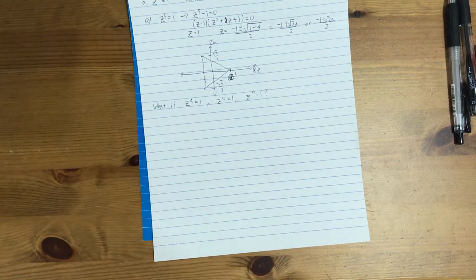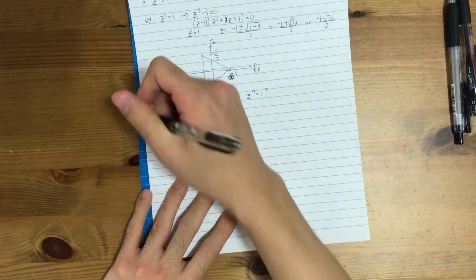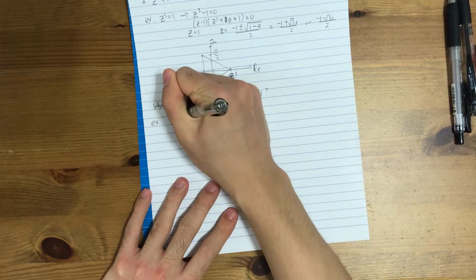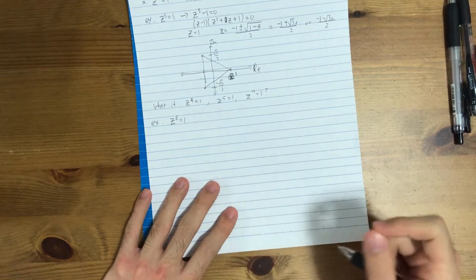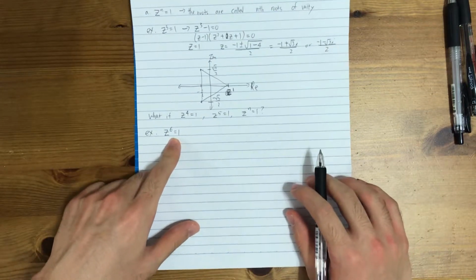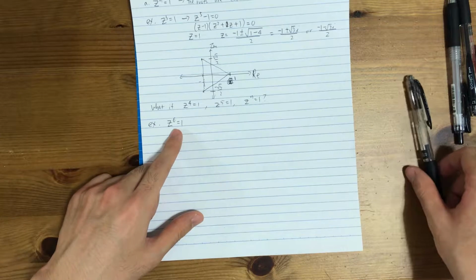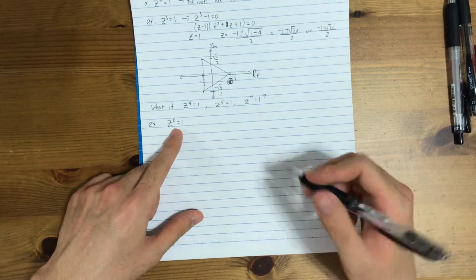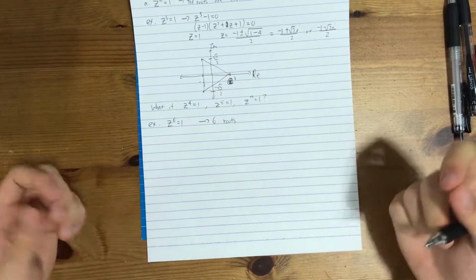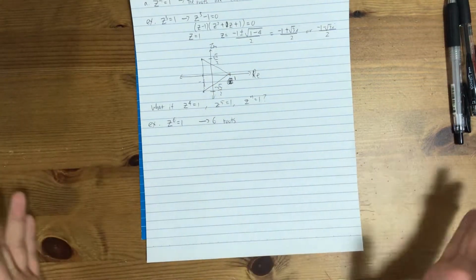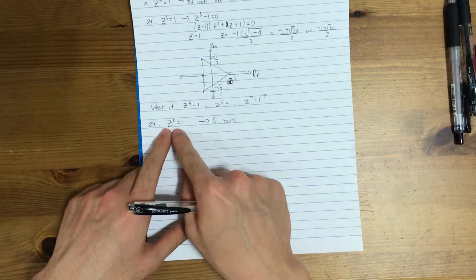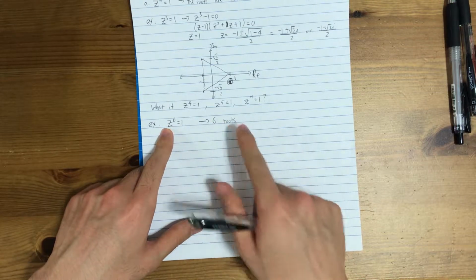For this case, I'm going to give you an example. So let's say we want to find the 6th roots of unity, which means that we want to find the roots of this equation. According to the fundamental theorem of algebra, there must be 6 roots, right? Some of them can be repeated, but we don't know yet. But at least we know that this equation will have at most 6 roots.